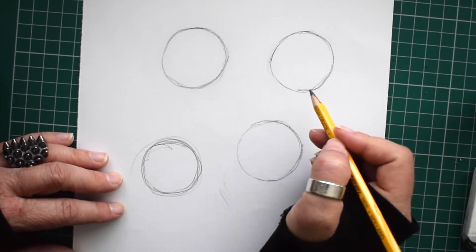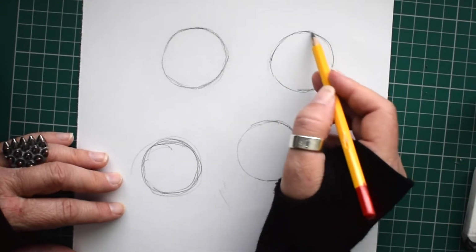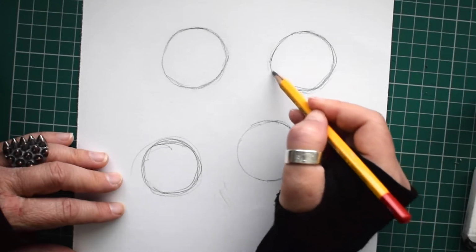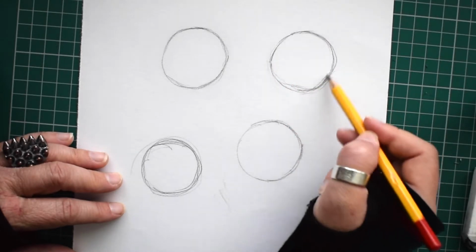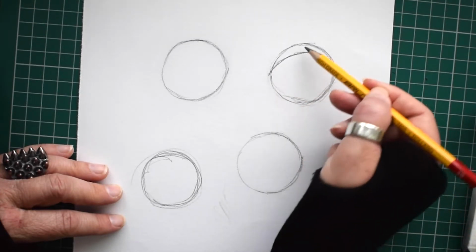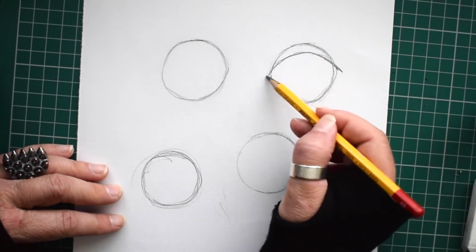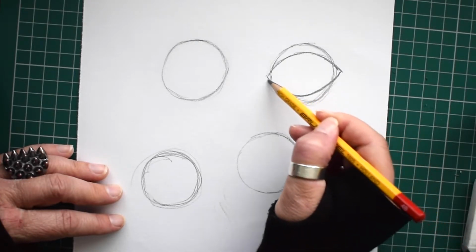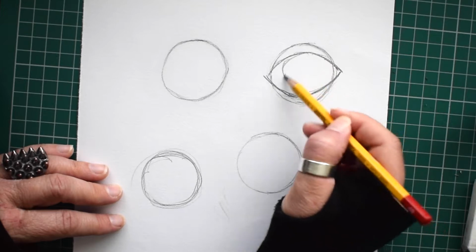Okay, so first of all, let's talk about the human eye, because we look at that every day and we understand it very well. So it's a ball, as all eyes, in a socket, and with humans the lid comes down and comes up in a kind of almondy shape.